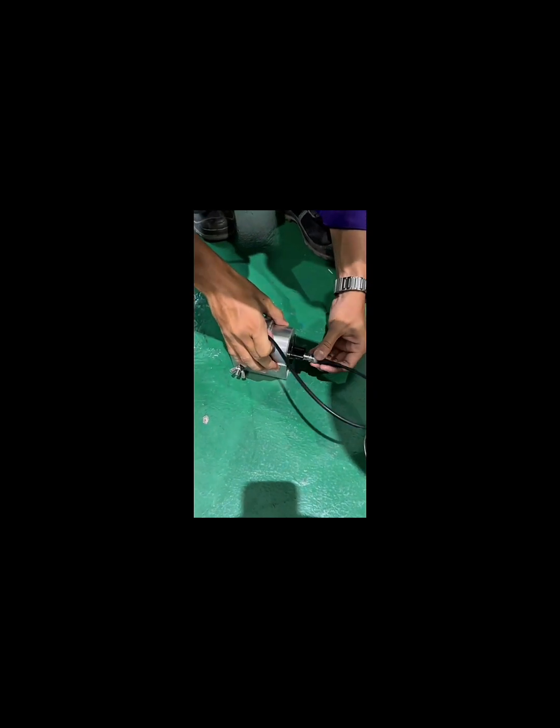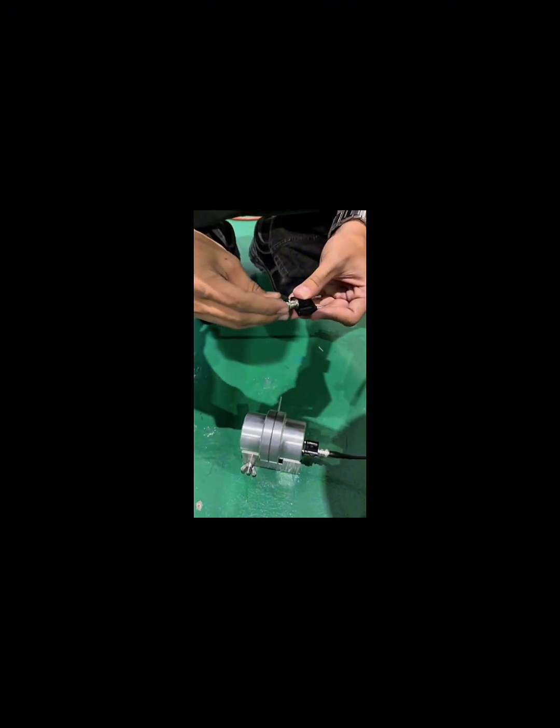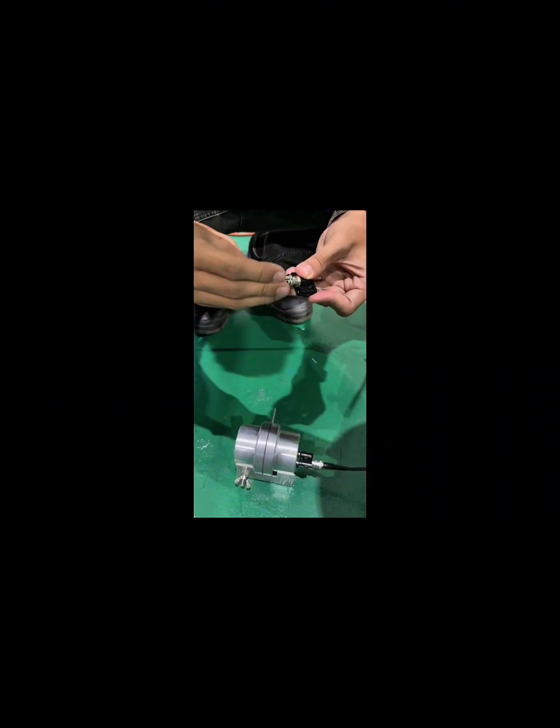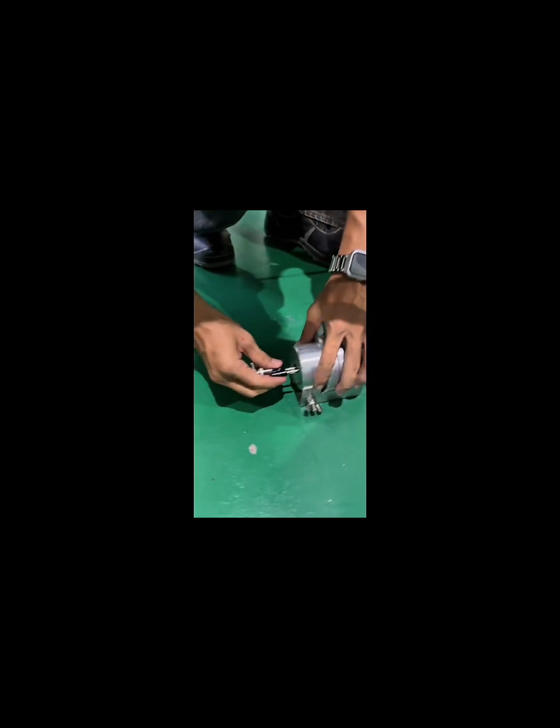So we connect to the SEKAC. And also for the other side, we connect the BNC cable to the capacitor. For the next step, we take the banana plug to BNC and T-junction, we connect to the SEKAC.